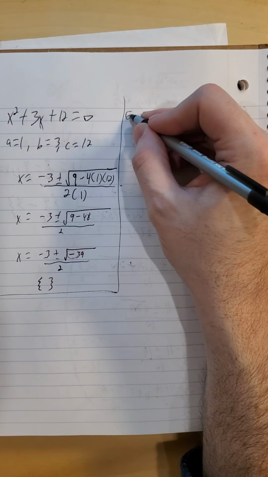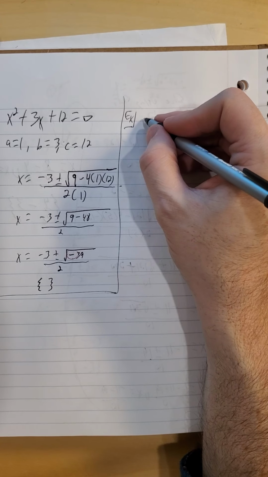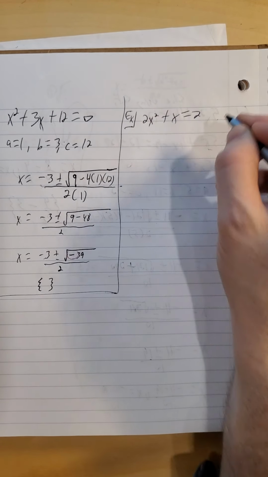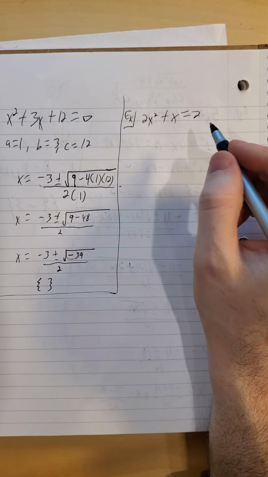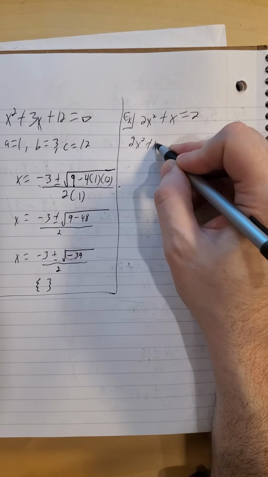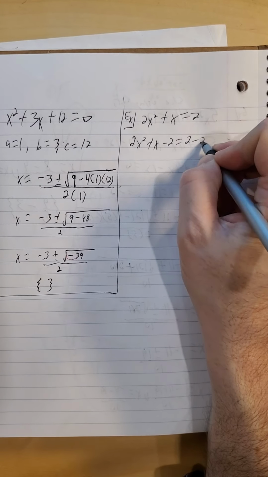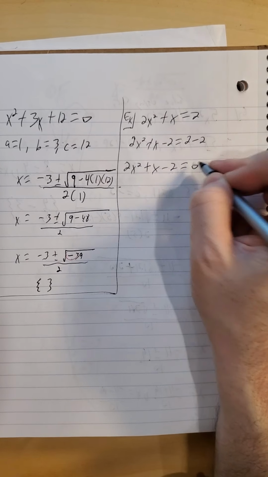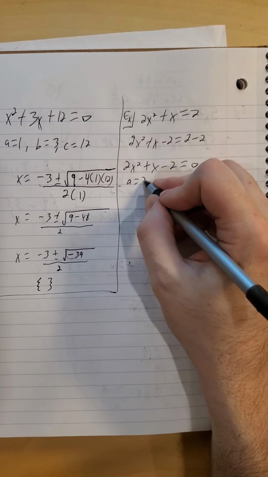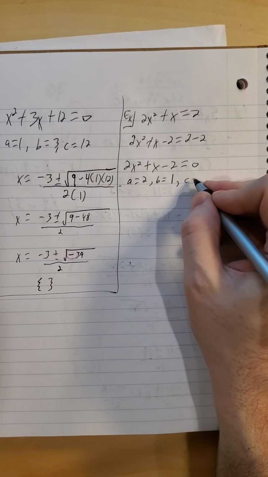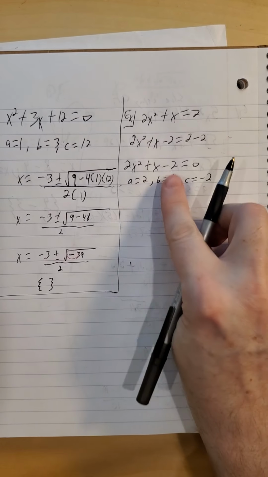Okay, our next one, we'll do a 2x squared plus x is worth 2. So first off, we don't have it set to 0. Fix that before you do anything else. So 2x squared plus x minus 2 is equal to 0. Now we can identify our a, b, and c. b is the unwritten 1. C is not just 2, but negative 2.